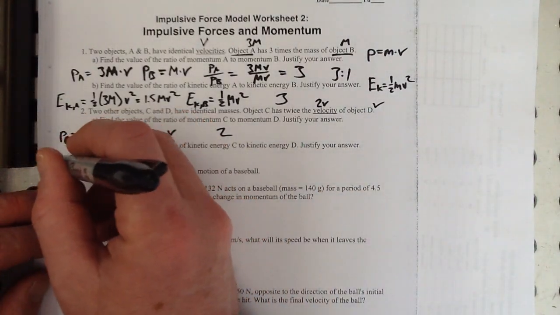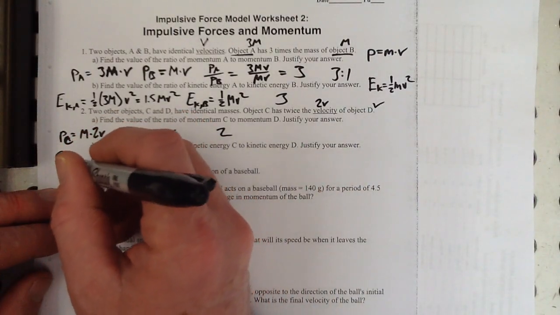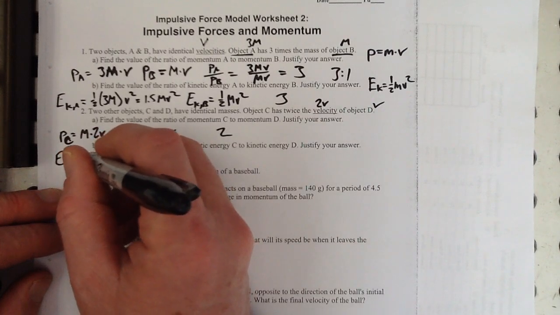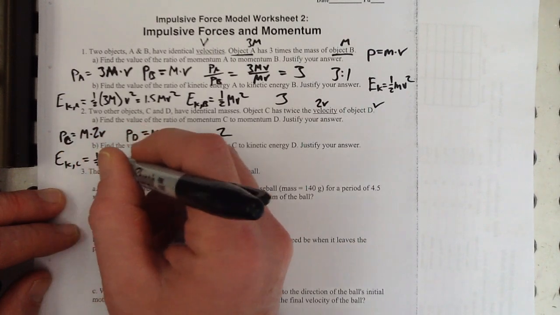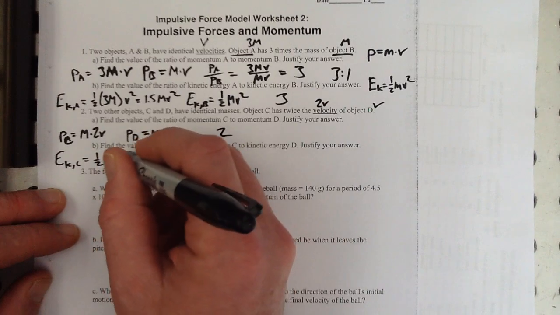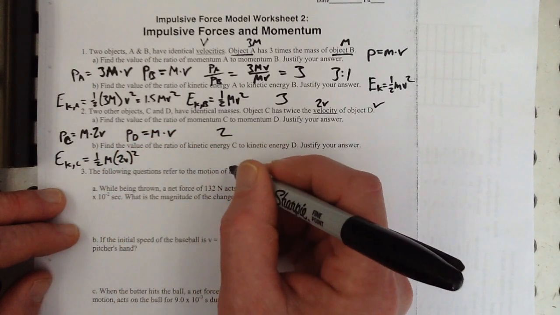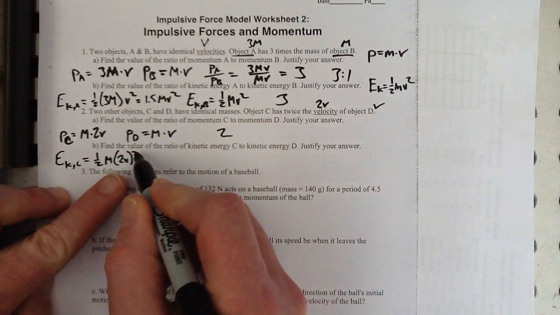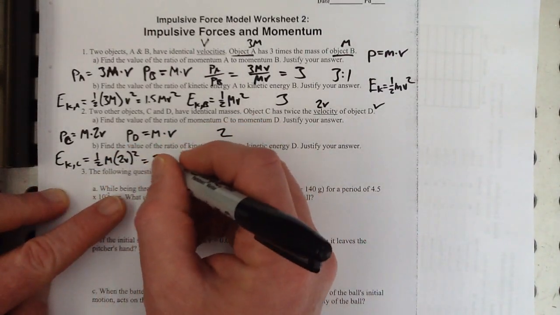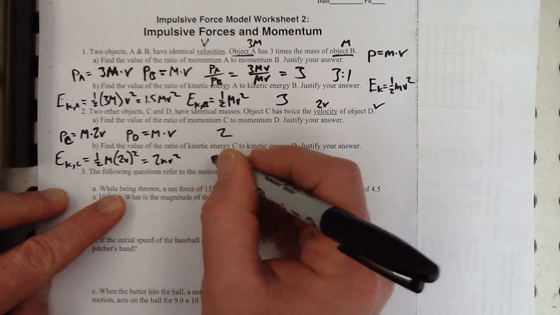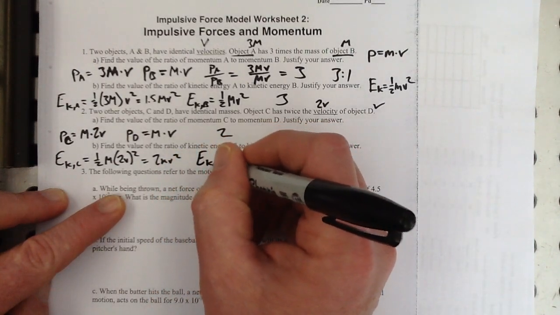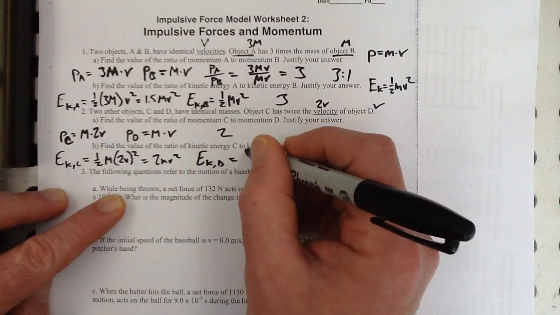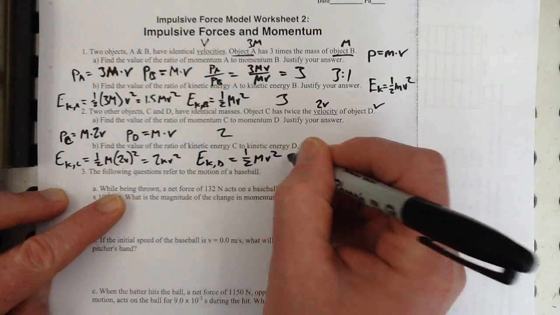And then finally, kinetic energy of C: I got 1/2 mass times 2v squared. If I square that 2, that's 4, and it's 1/2, so that gives me 2 mv squared. And the kinetic energy of D is 1/2 mv squared.